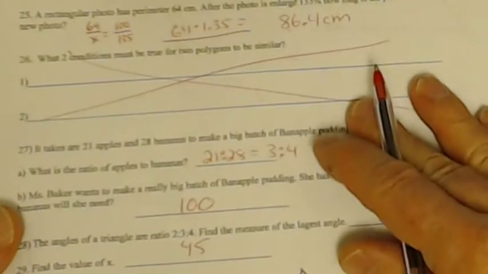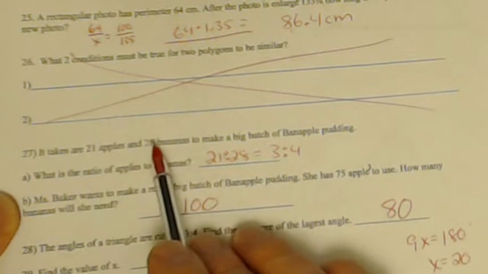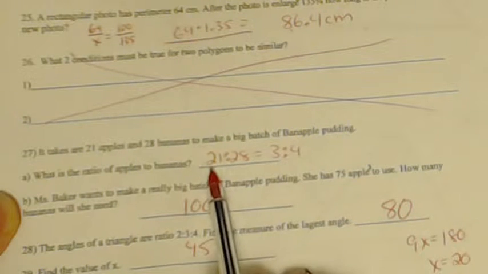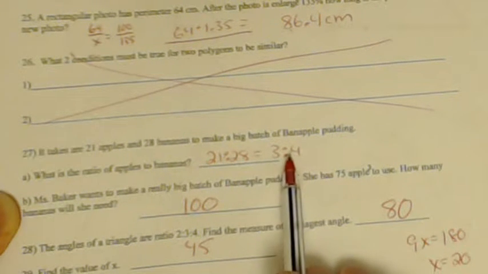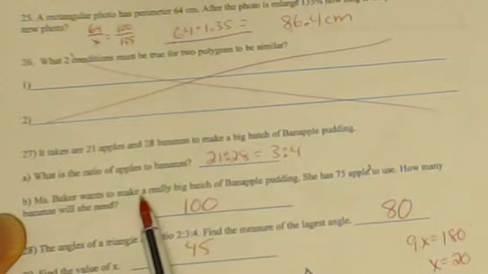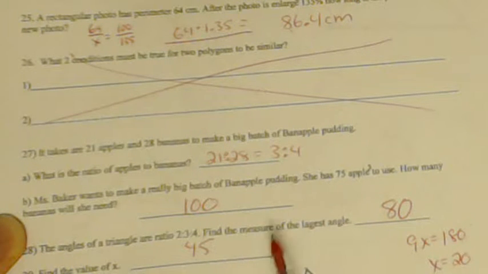Okay, we've got a little ratio question here. There are 21 apples and 28 bananas, so the ratio of apples to bananas is 21 to 28, which reduces to 3 to 4. Please reduce your scale factors to lowest terms. Miss Baker wants to make a really big batch of apple pudding. She has 75 apples to use.